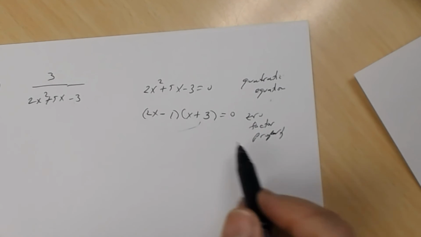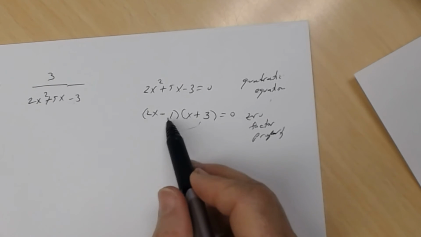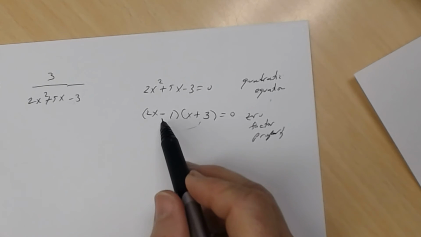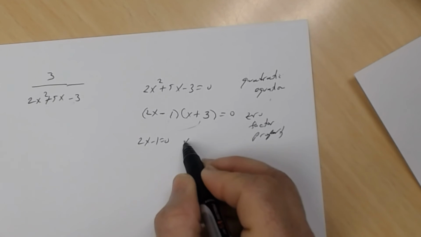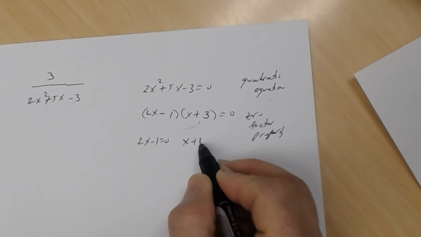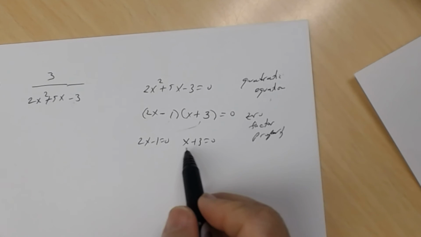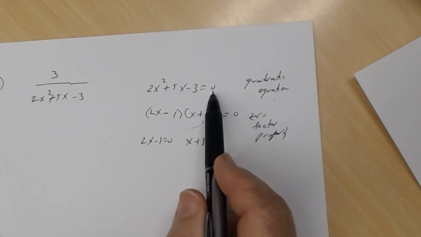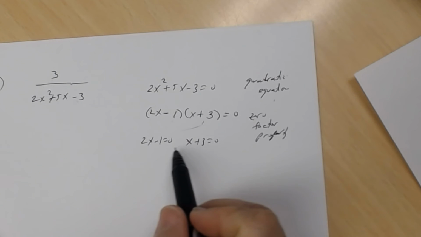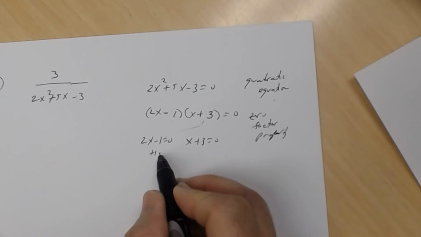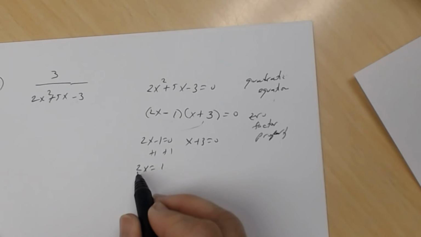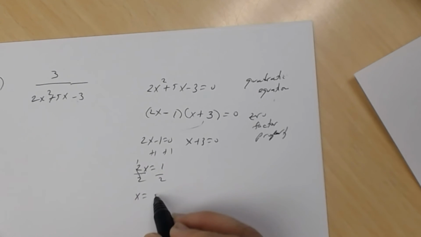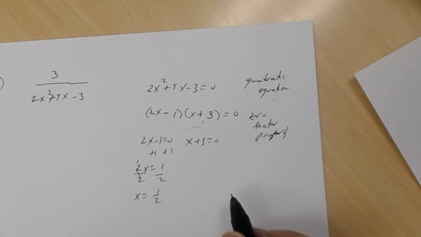And so the zero factor property says that if you have two or more factors whose product is 0, then you set each one equal to 0. So I'm going to set each of these equal to 0. So 2x minus 1 equals 0, and x plus 3 equals 0. And then I solve these two equations. So notice I went from a quadratic equation to two linear equations. And so I'm going to add 1 to both sides here to get 2x by itself. And then to get x by itself, right now multiplying by 2, the opposite is to divide by 2. And then when I reduce and simplify, I get the value of x to be 1/2.